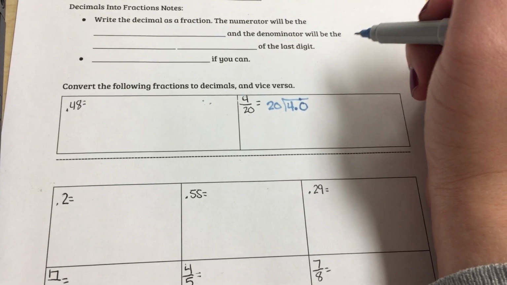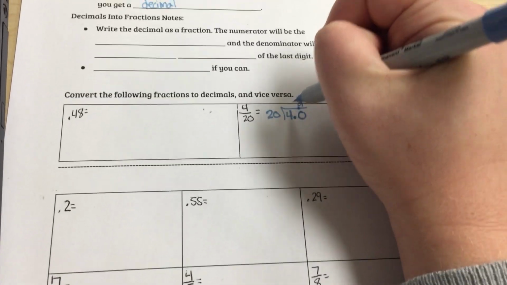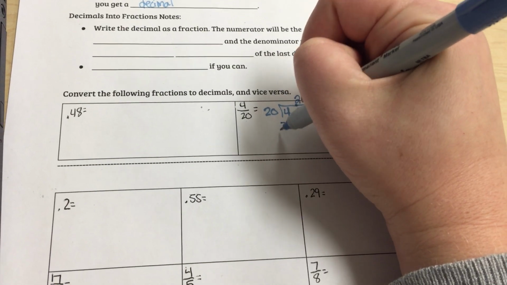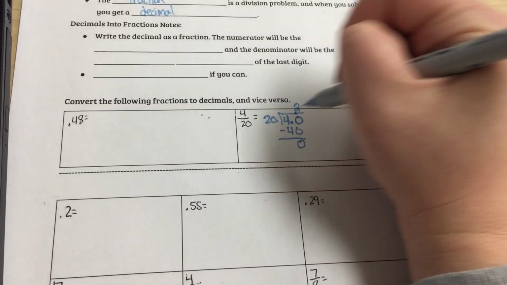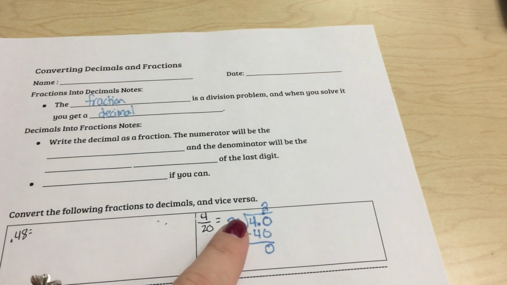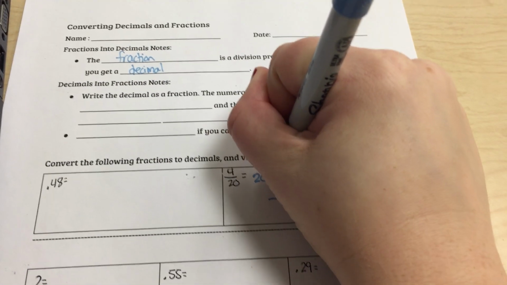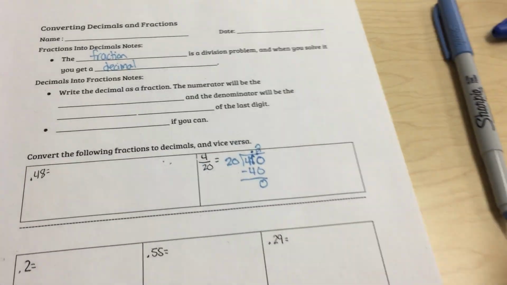20 can go into 40, or what looks to be 40 here. It goes in 2 times. 2 times 20 equals 40. And when I subtract, I get 0. Since I don't have a remainder, I can go ahead and say that that is the answer to my problem, but only if I remember to pop that decimal straight up.